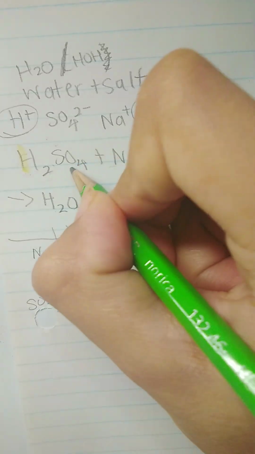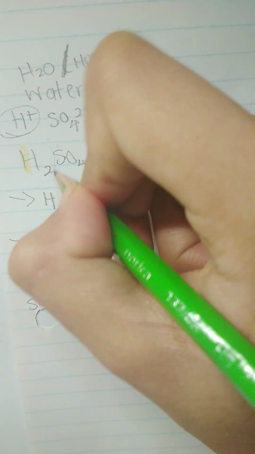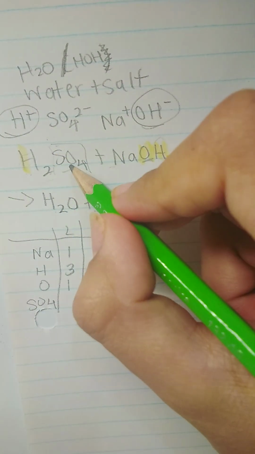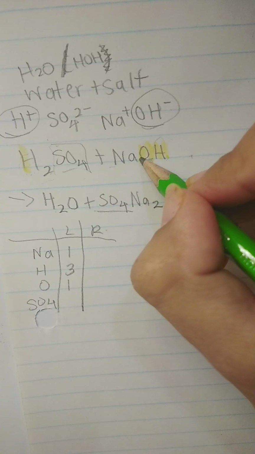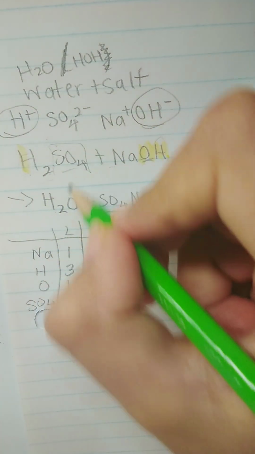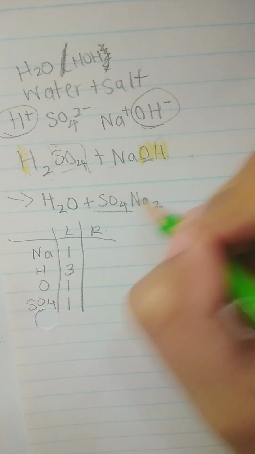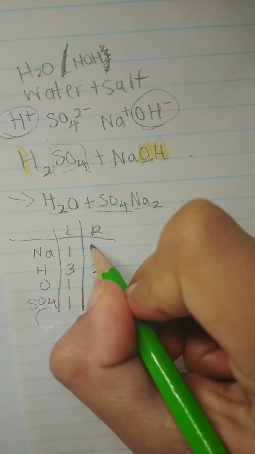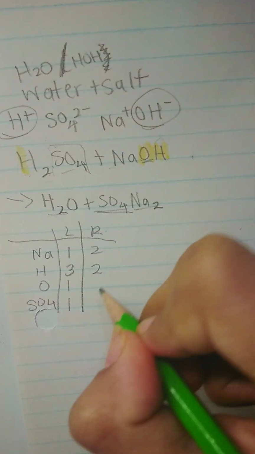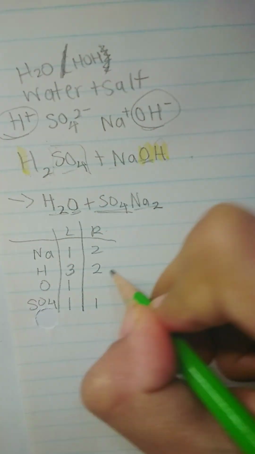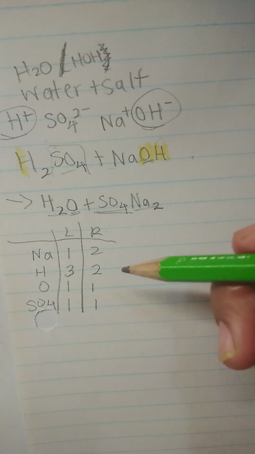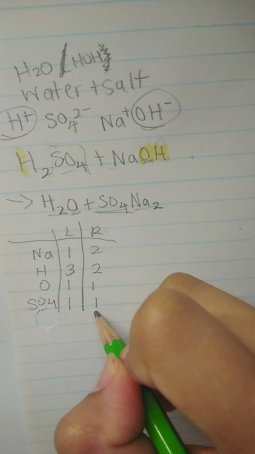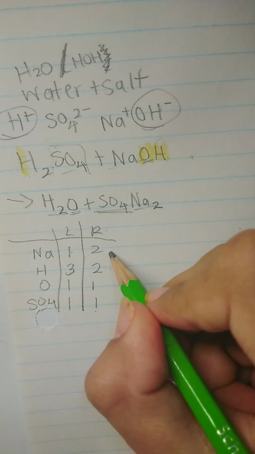And you might say, well, we have these 4 over here, but no, that's part of the polyatomic SO4, right? So other than that SO4, we only have 1 oxygen. And we only have 1 SO4 here. Here we have 2 hydrogens, 2 Nas, 1 SO4, and 1 oxygen. You can see that the O's and the SO4s are already balanced. There's 1 of them on each side, but the hydrogens and the Nas are unbalanced.